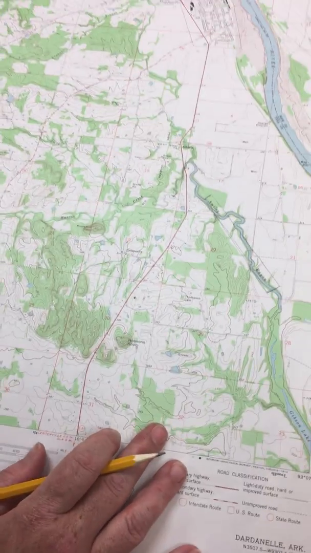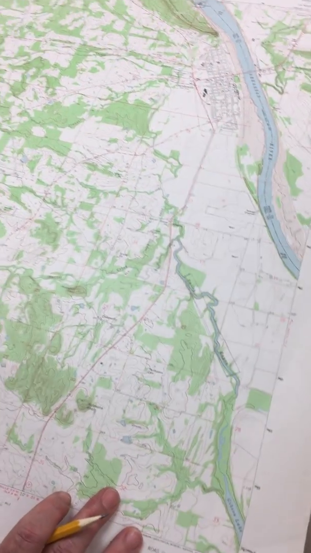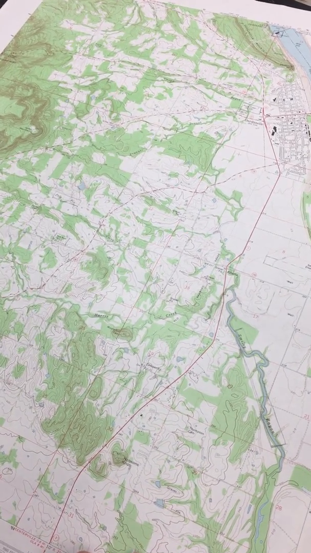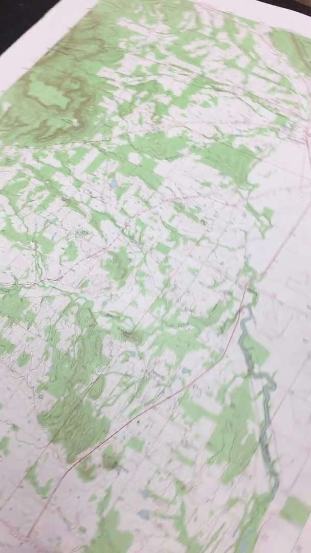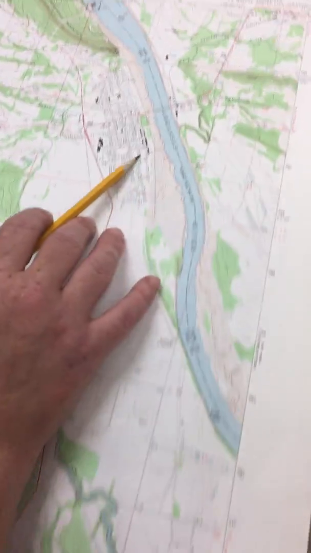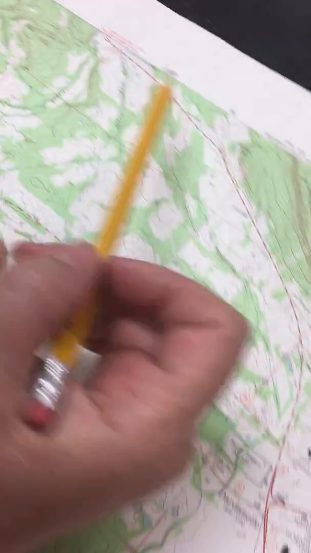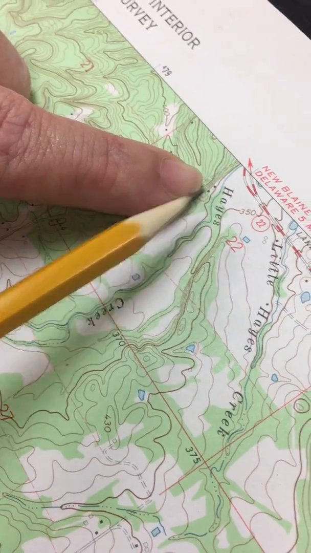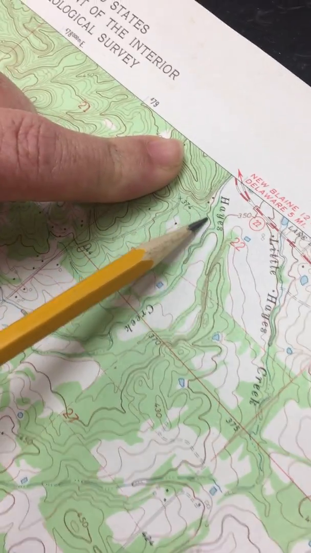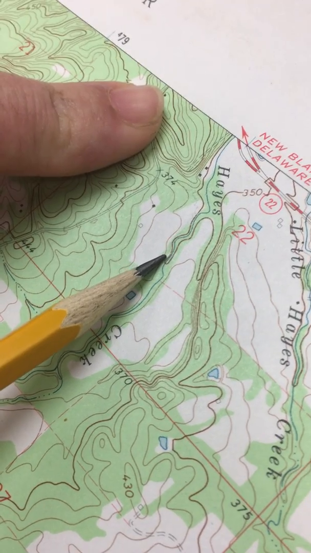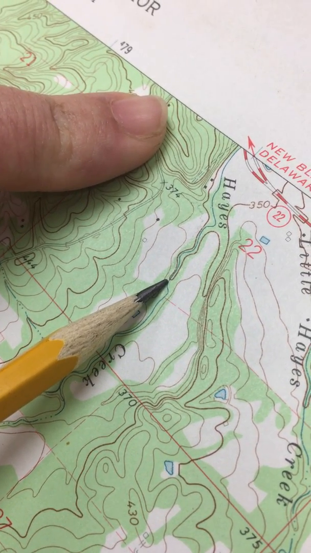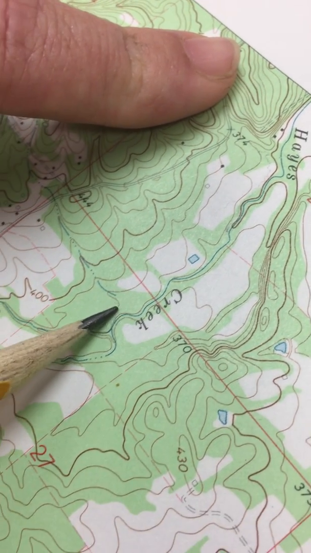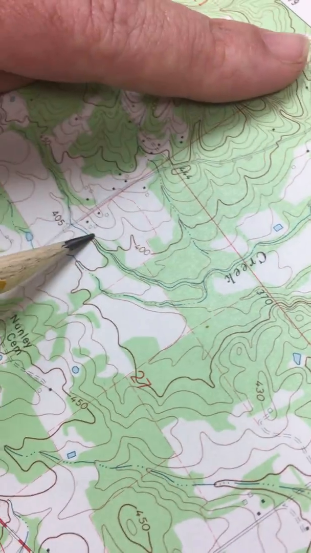Also, when we look at contour lines, we need to think about how that is represented when we talk about stream channels, which are anything from rivers to creeks and rills. So let's go all the way up here, where it says Hayes Creek. If we look at it, you can see this little contour index line comes to a point and then comes back up. If we look at every single one of them, they all come to a point over the creek.